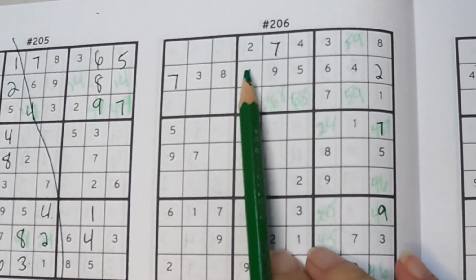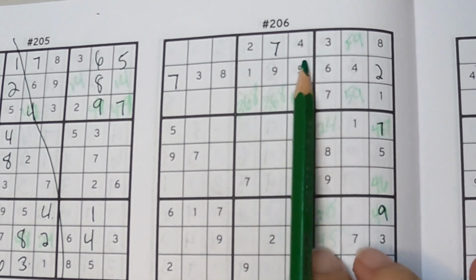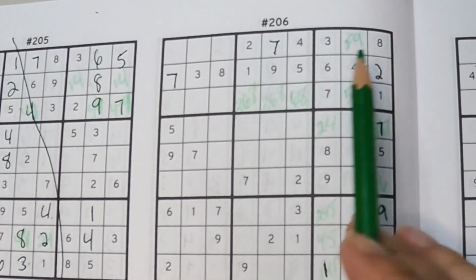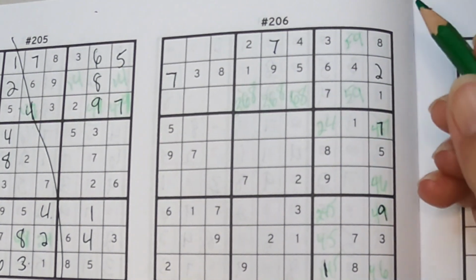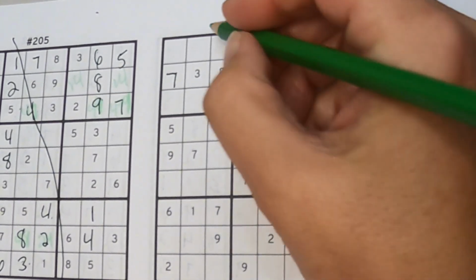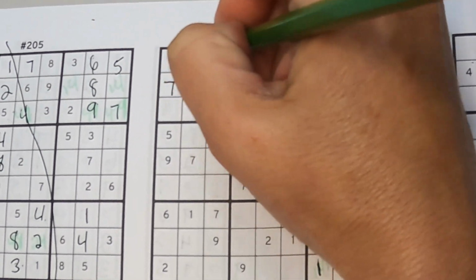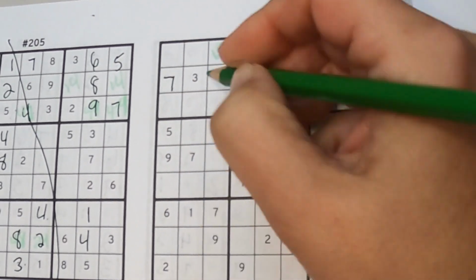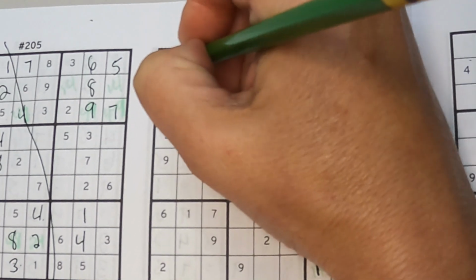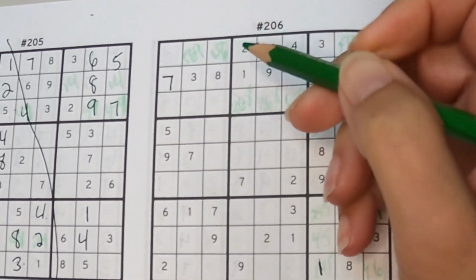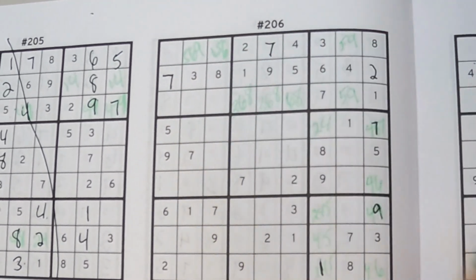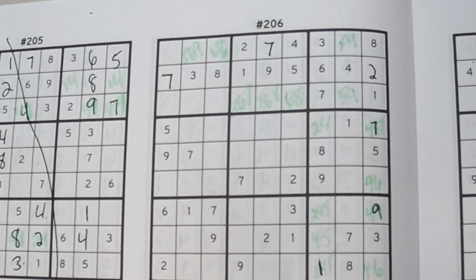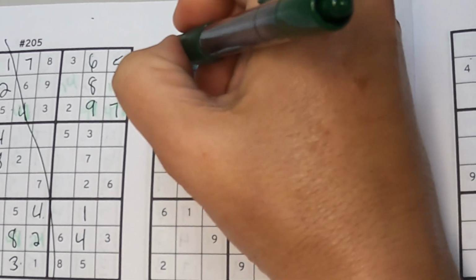If we look at this top row, we're missing 1, 5, 6, and 9. We've got a 9 here, so 1, 5, 6. 1 here, so 5, 6, 9. 5, 6, and 9 here. So this is our 1.